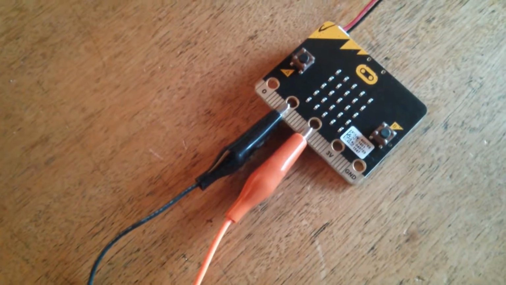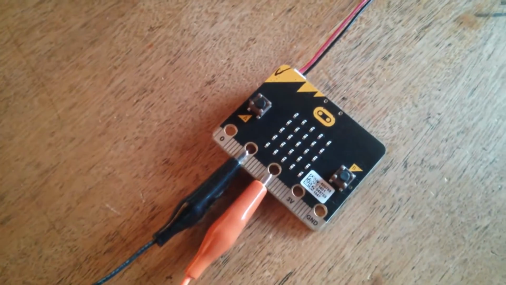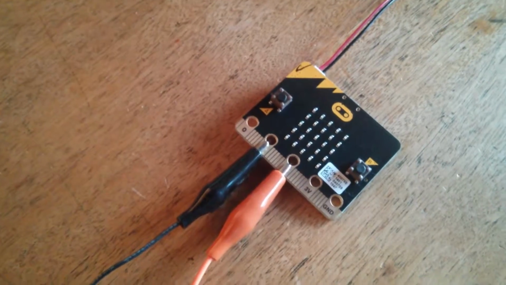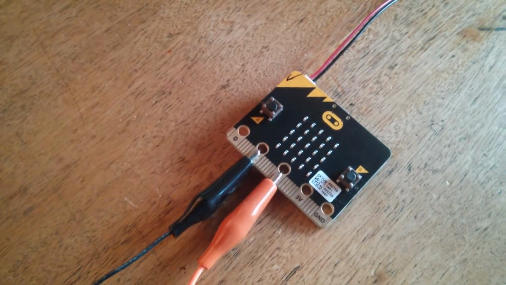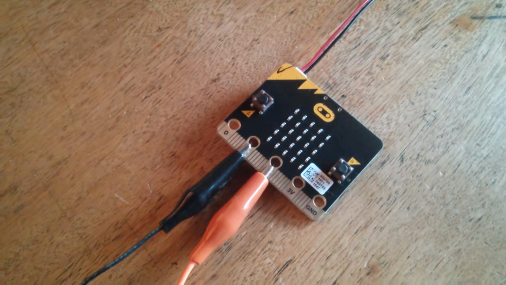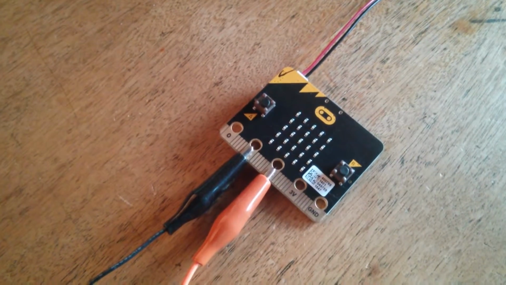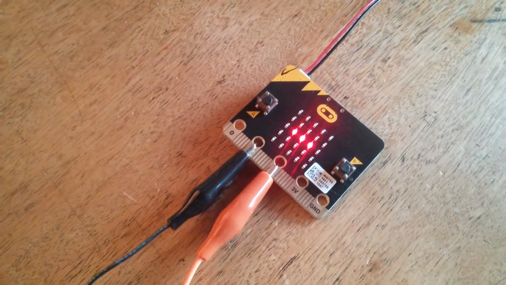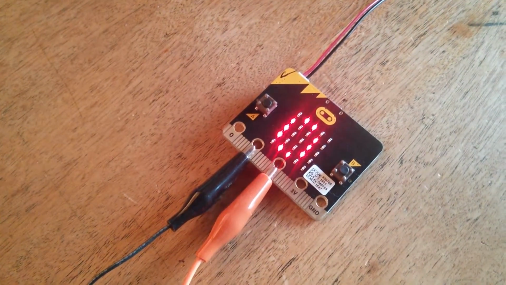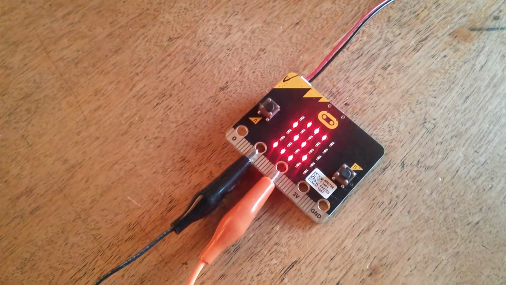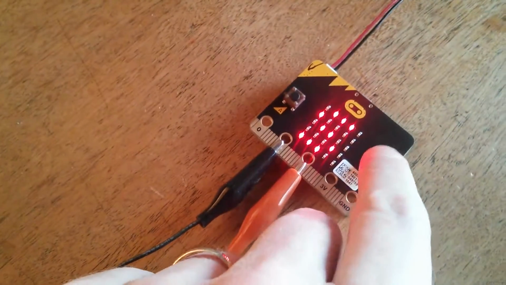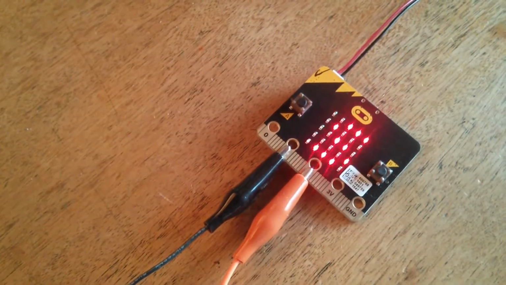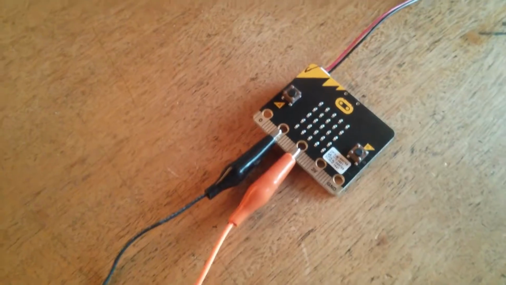So just to prove that it works, I'm going to try and press in SOS on the first device, and you should see it being received over here. S. O. S. And if I click this button here, SOS is the message that device received.